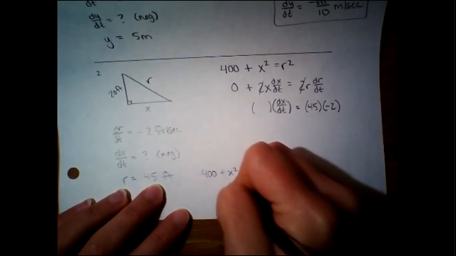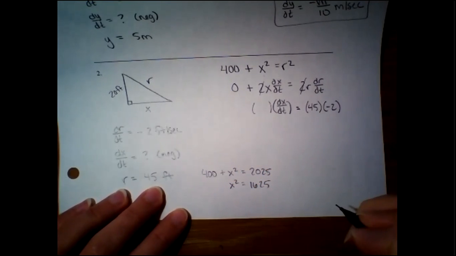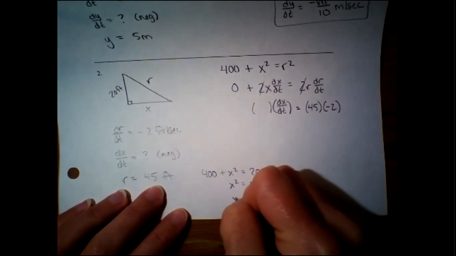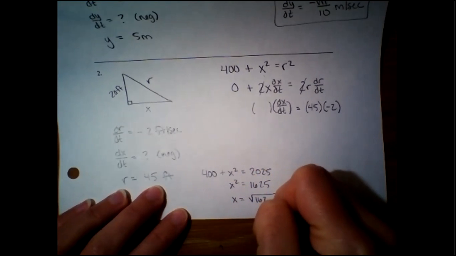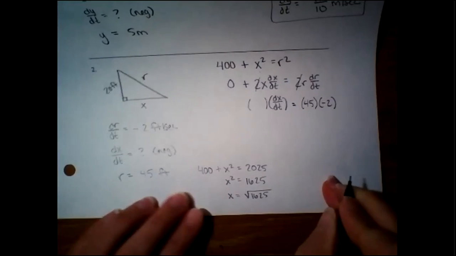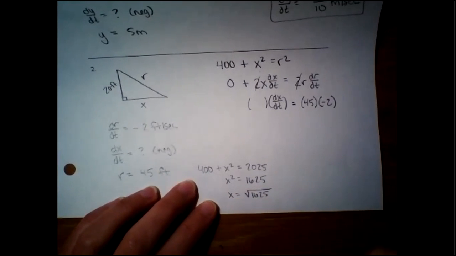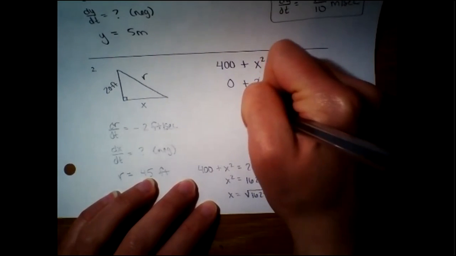And then I'm going to subtract over the 400, so that'll be 1625. And then square root, which that's not a perfect square, which actually almost kind of makes me mad because 16 is a perfect square and 25 is a perfect square, but this is not a perfect square. So I'm going to just leave it as that.